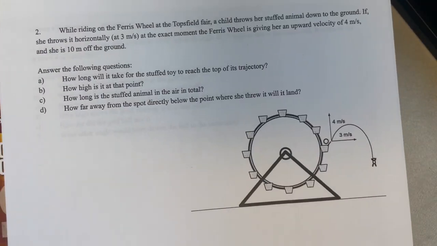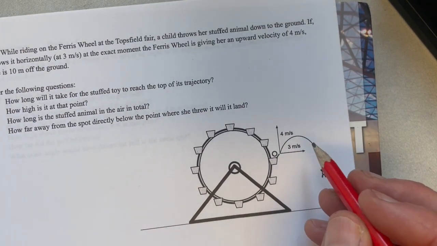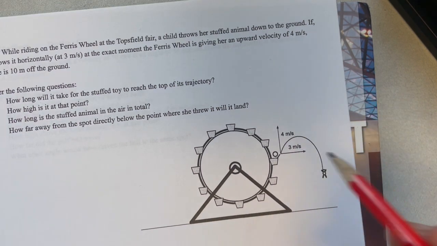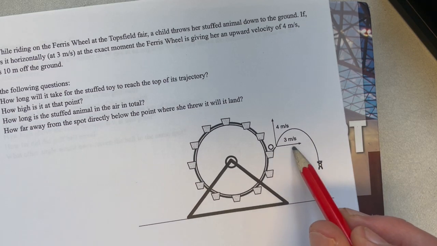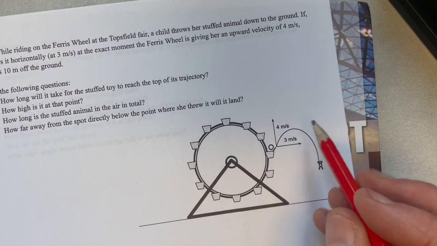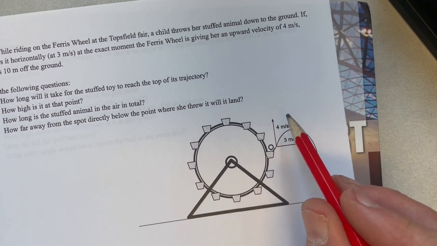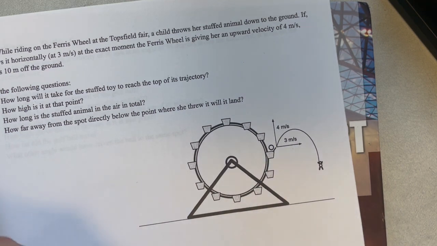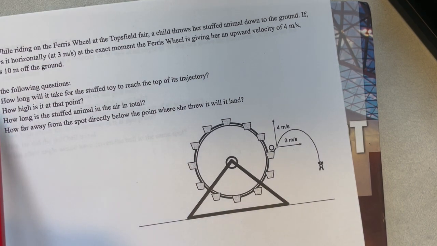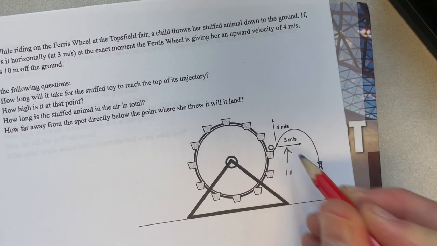Then the second one is, while riding on a Ferris wheel at the Topsfield Fair, a child throws a stuffed animal down to the ground. Actually, it should be out to the ground, really, because she throws it horizontally at 3 meters per second, at the exact moment the Ferris wheel is giving her an upward velocity of 4 meters per second. We can use our vector skills to figure this out, and she's 10 meters off the ground, so this distance here is 10 meters.